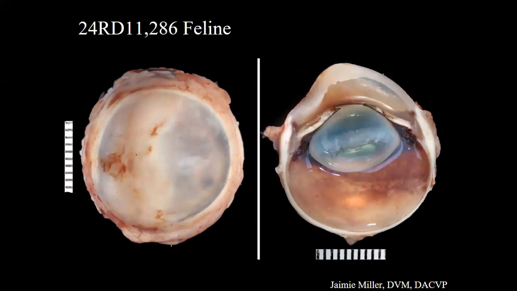All right. Next up, there's the right eye from a 16-year-old exotic shorthair cat, with the clinical history of a fleshy proliferative growth on or in the cornea of the right eye that increased in size following topical tacrolimus that they were using for 1 week.